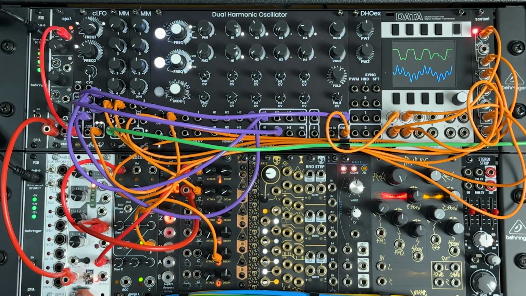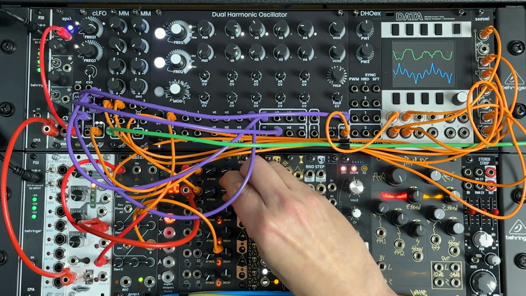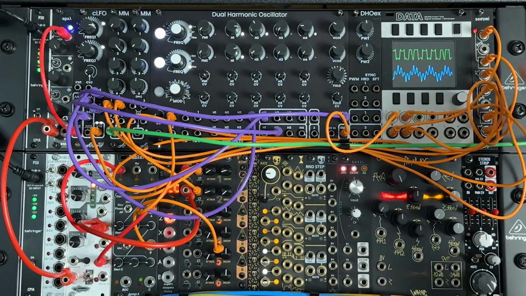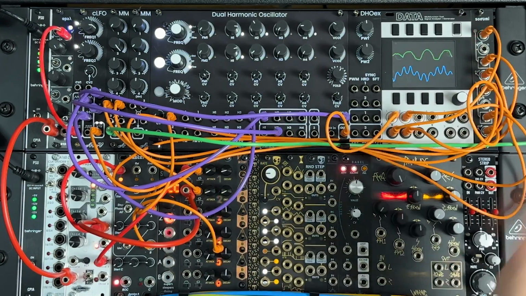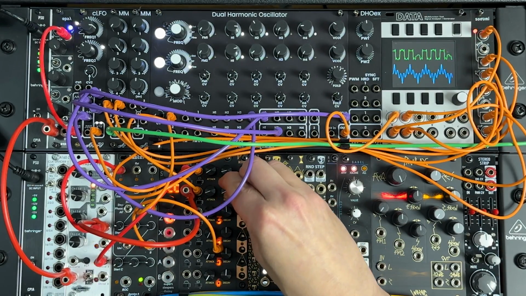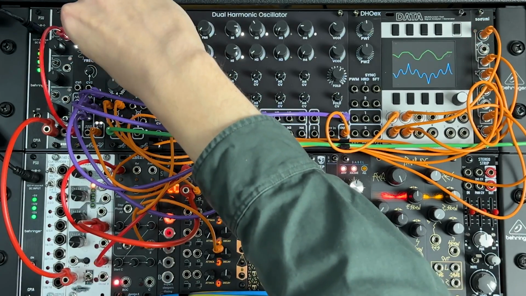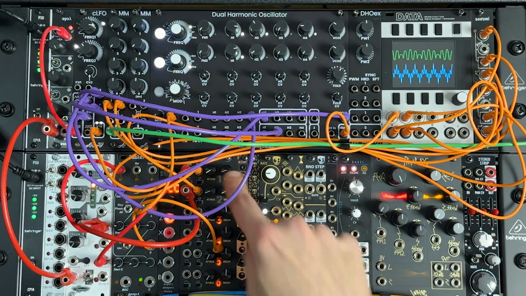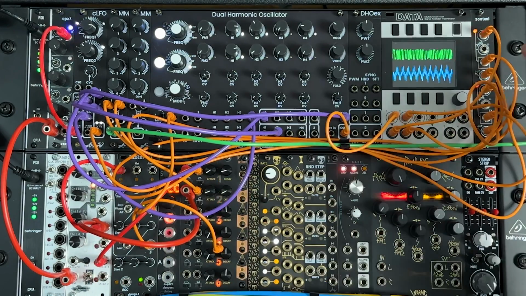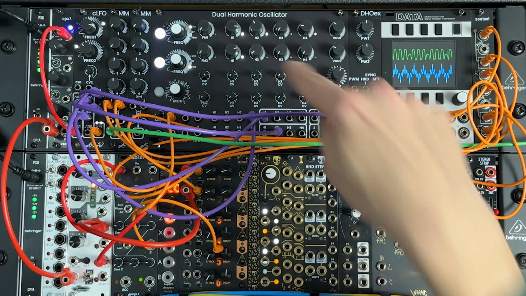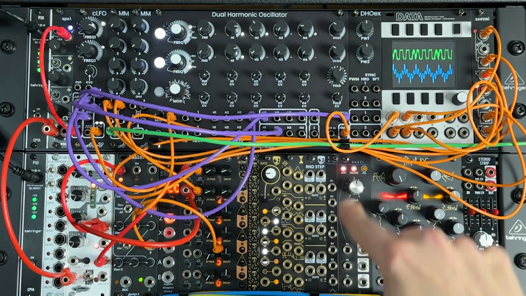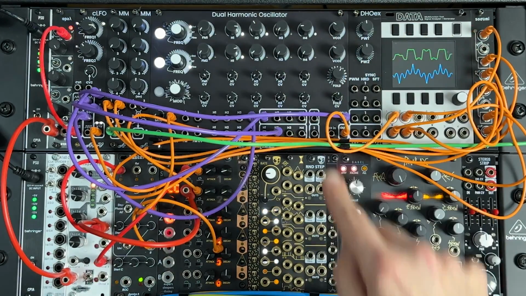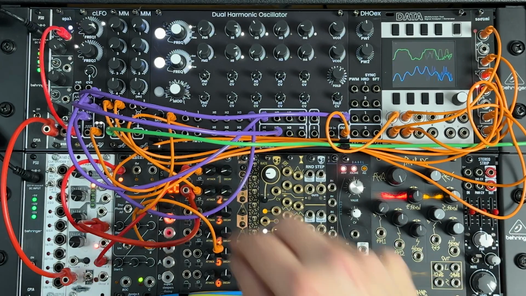So now that's clocking the repetitor, which is giving this gate pattern, which is triggering an envelope in the Vostok Fuji. And that envelope is controlling this low pass gate. Now I've got a second gate pattern from the repetitor triggering a second envelope in Fuji, which is opening the second low pass gate, and feeding into there I've got this wavefolded mix of a couple of harmonics from both sides of the DHO. That sounds a bit like this.